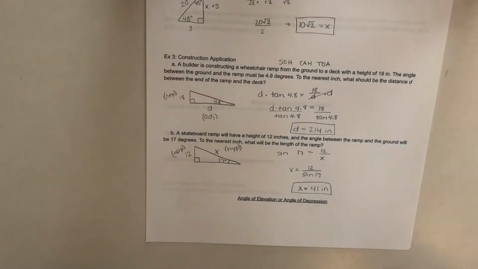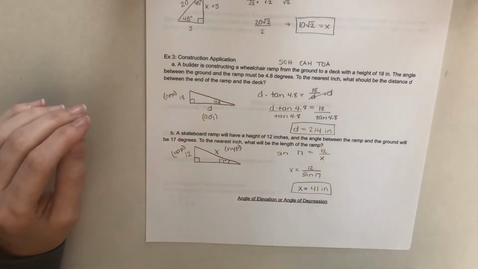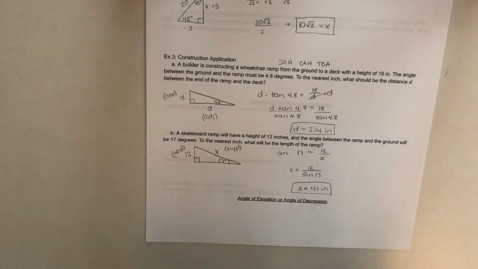Okay, so we are going to continue with 8.1 notes. So this is day 2. We're going to start talking about angle of elevation or angle of depression. So I know you guys have done this one before because you always tell me about Mr. S standing on the table and whatnot.